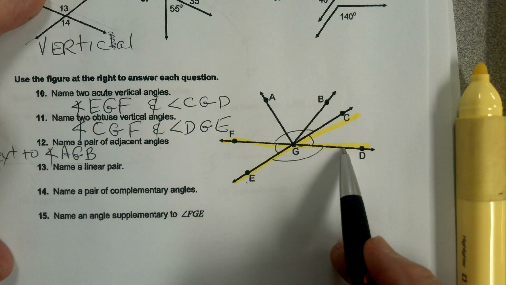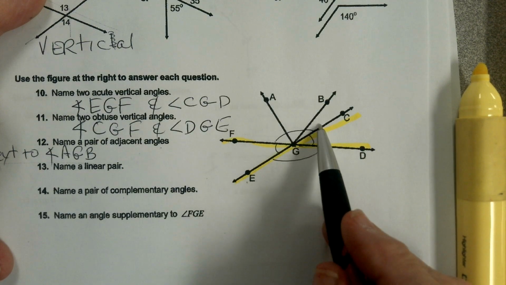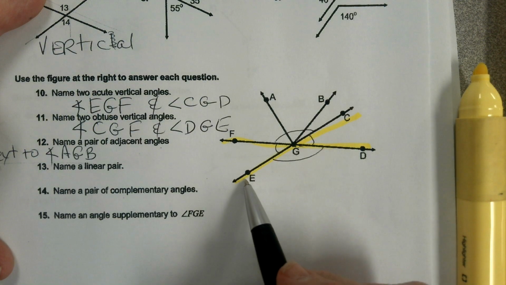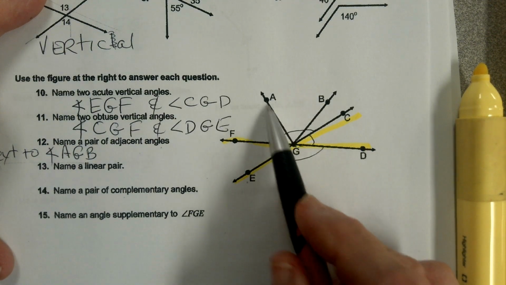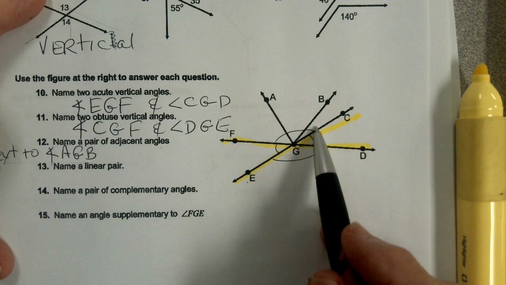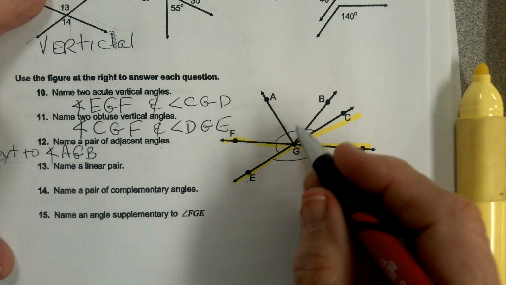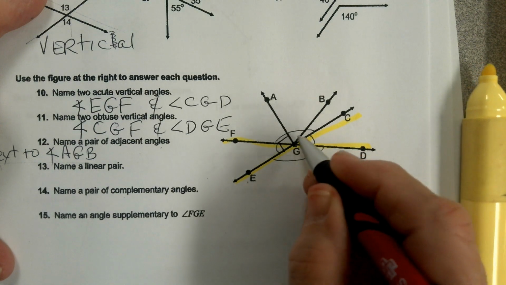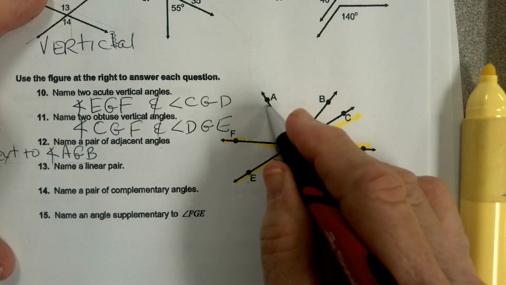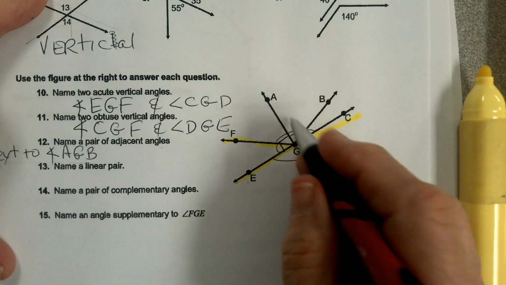No. Does this one and this one form a right angle? No, it's EGA. Well, if this forms a right angle, then these two also would form a right angle. Yeah. So you can either name these two pairs, or you can name these two pairs, because this does form a right angle.